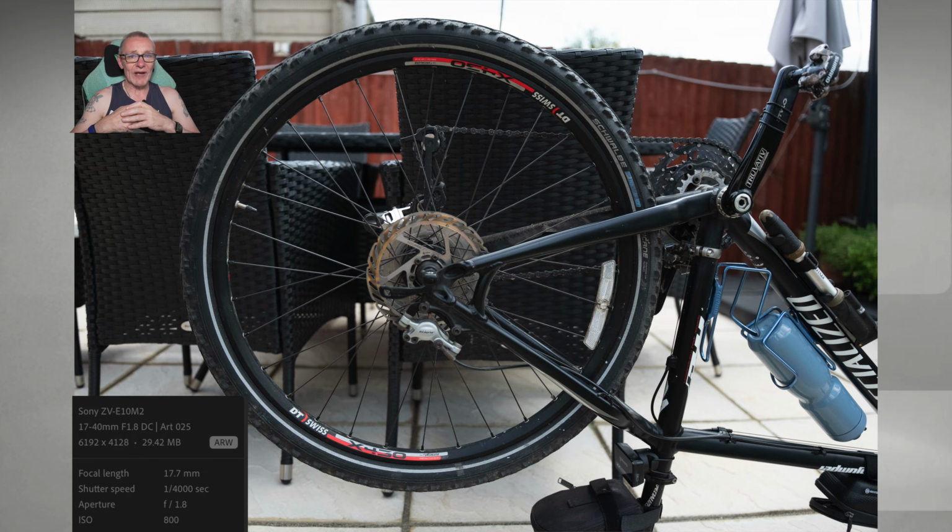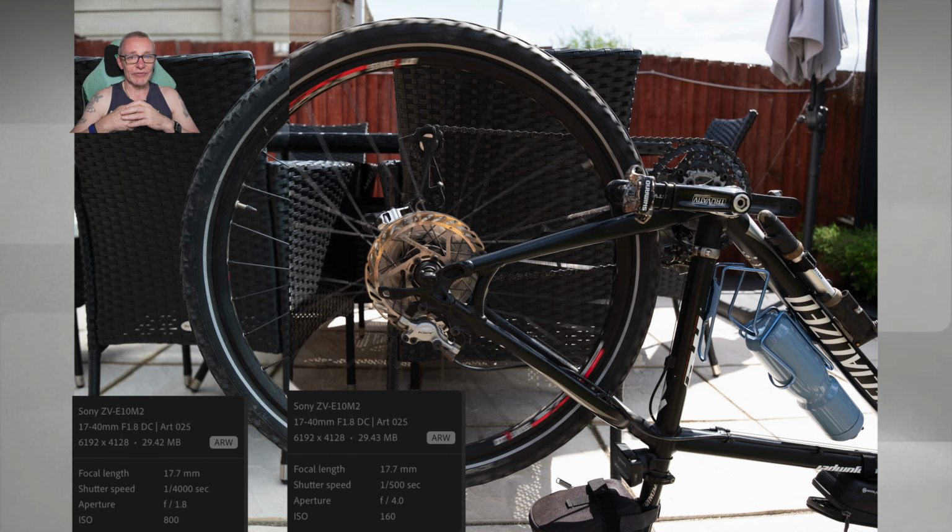One at 1/4000th of a second, to show you what an image looks like and freezes the motion with a fast shutter speed. The next one is at 1/500th of a second, again slowing it down slightly, a bit like we did with the Action 5 Pro. So this shows you what the motion will look like.